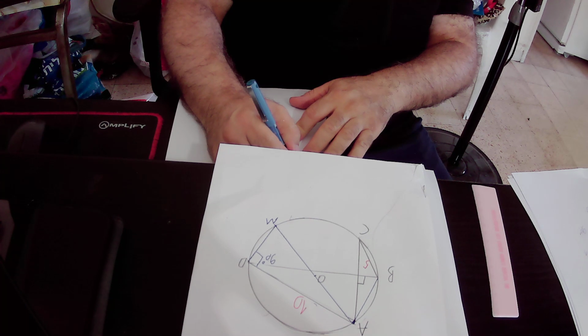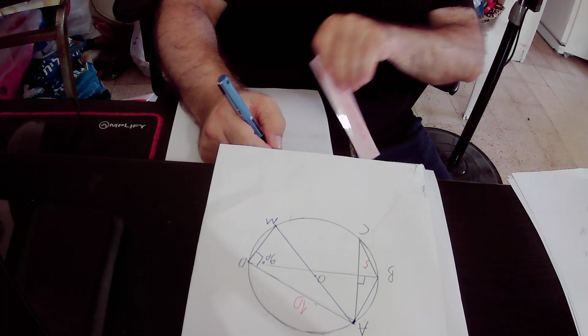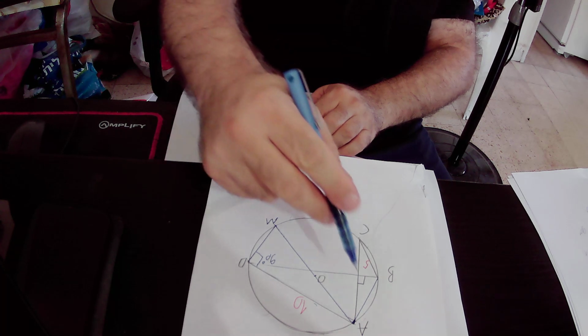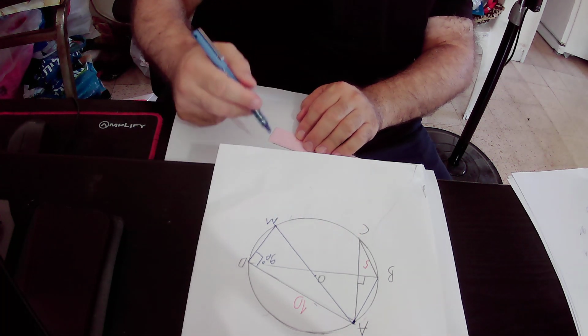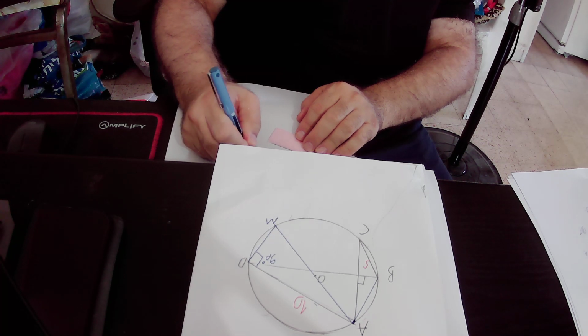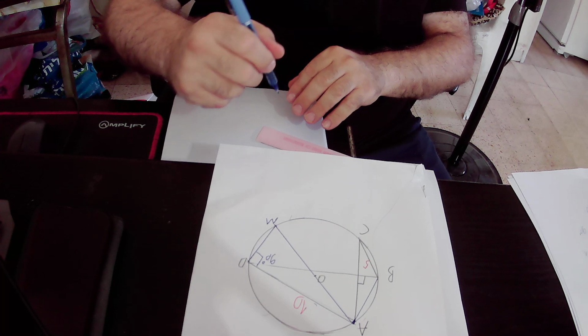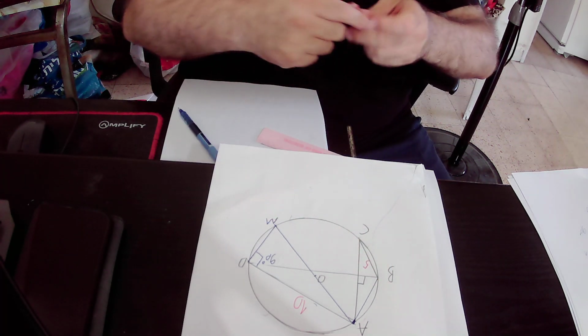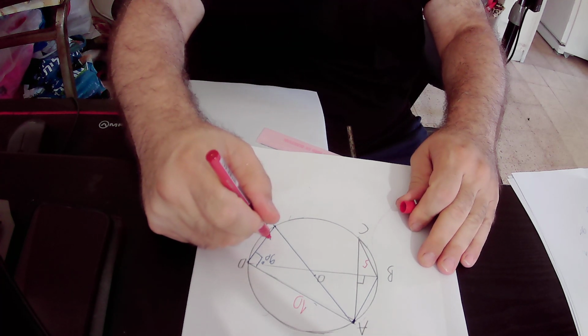On the right triangle AMD, we will define angle AMD as alpha. So angle AMD equals alpha.